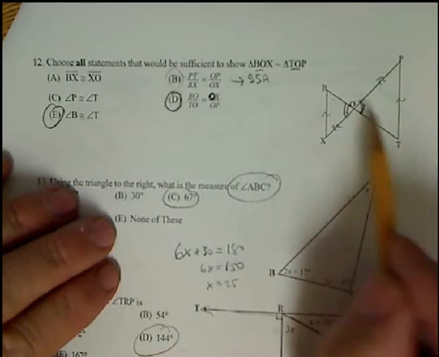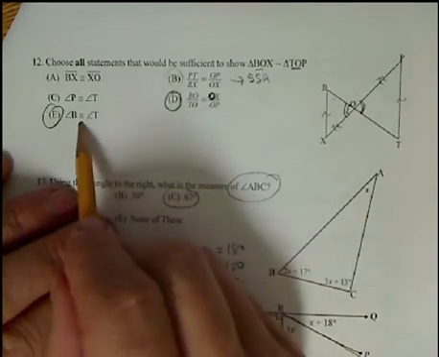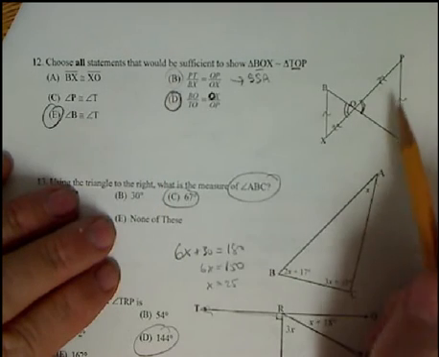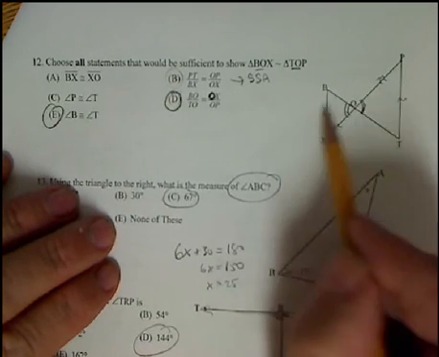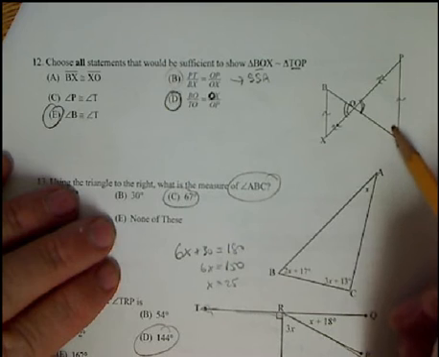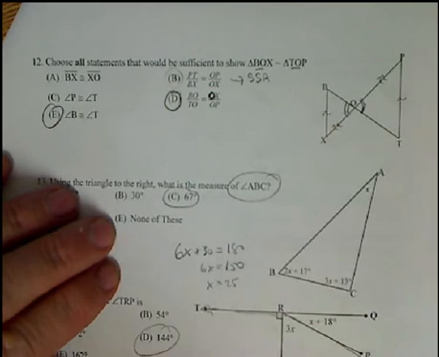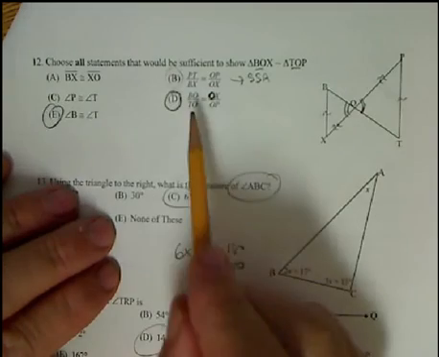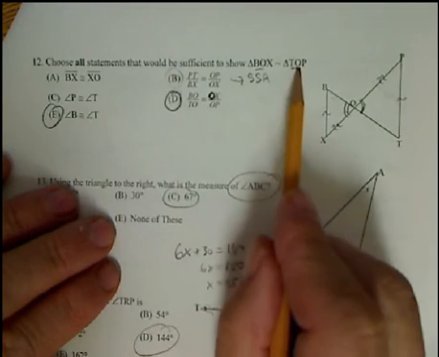So angle B is congruent to angle T. That one worked. Angle P and angle T does not work because I need to have one to match in each triangle. This was telling me this triangle was isosceles. I would have no idea about this triangle at all. Now, this is where you have to be careful on these two guys. BT is to BX. They do match up.